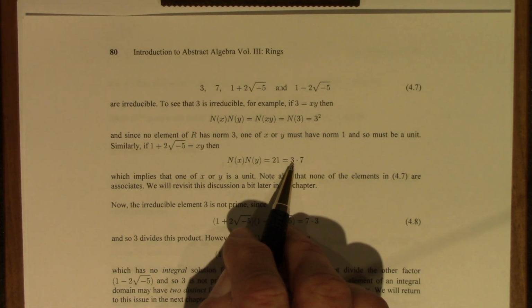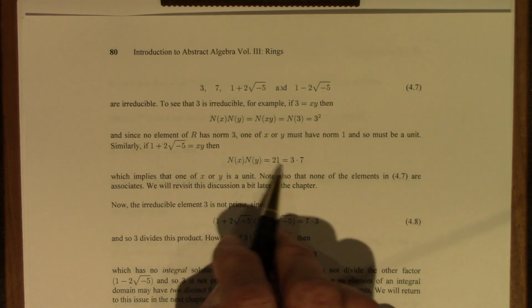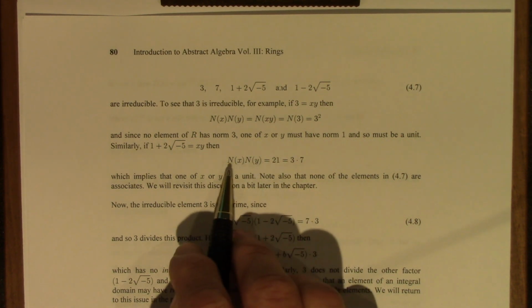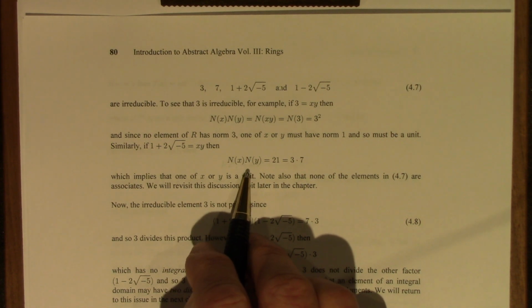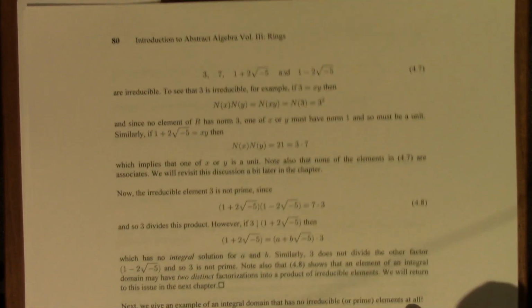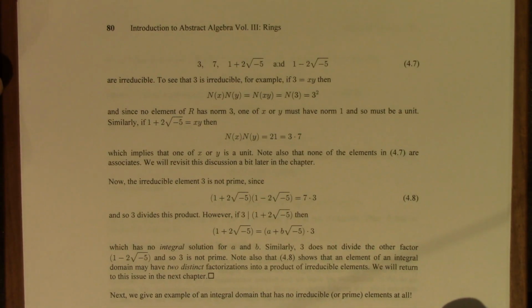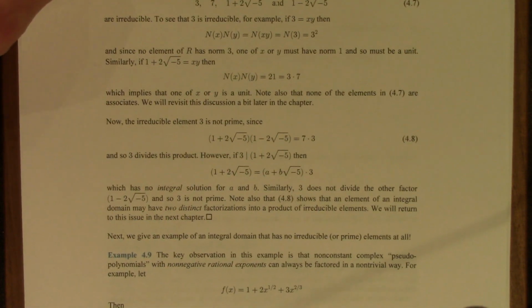Again, neither of these can have norm 3. So one of them has norm 1, the other has norm 21, and so we have a unit. And the other two, the proof is quite similar.